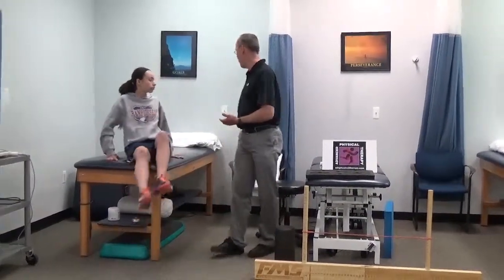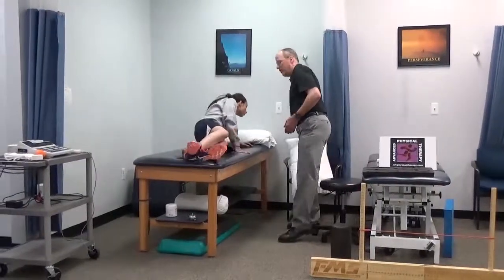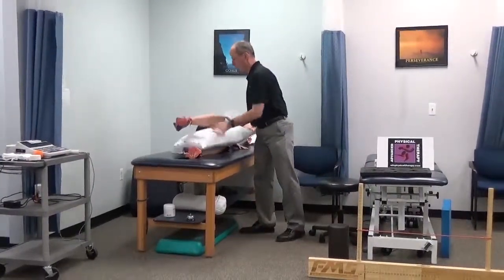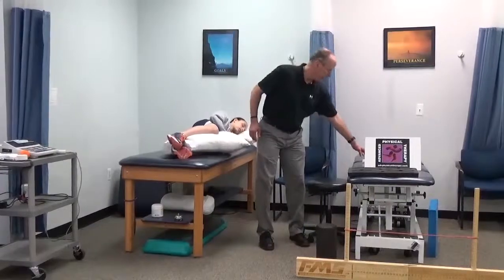My approach today is going to be a generic approach that we find useful in many IT band problems, but realize when you come into the clinic, our treatment is based on our evaluation findings. So it's specific towards the patient. I'm going to have Mary lie on her side up here, and we're going to demonstrate what Graston is and what it does.